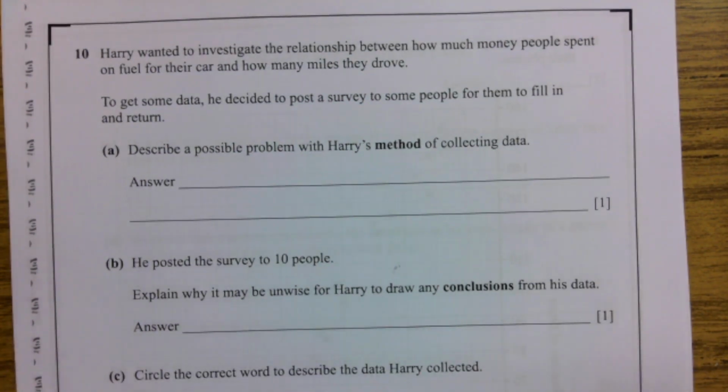Harry wanted to investigate the relationship between how much money people spent on fuel for their car and how many miles they drove. To get some data, he decided to post a survey to some people for them to fill in and return. Describe a possible problem with Harry's method of collecting data.